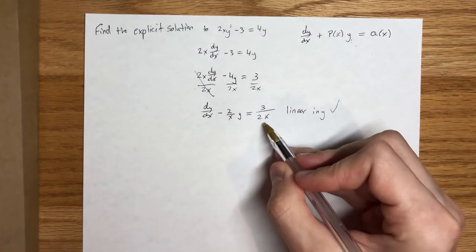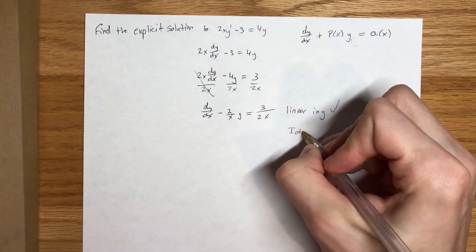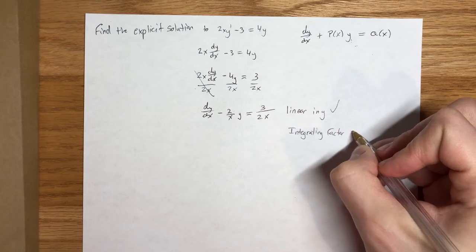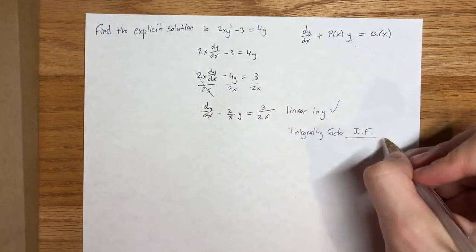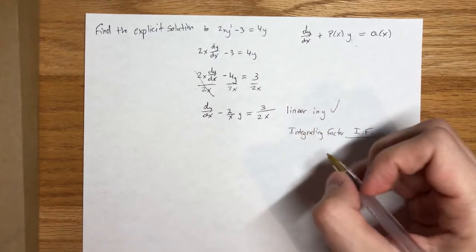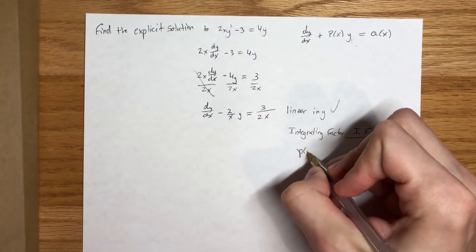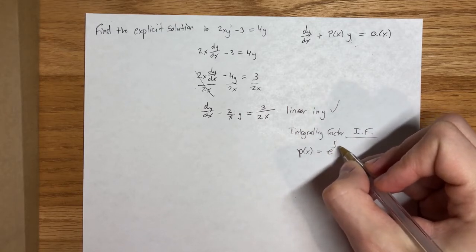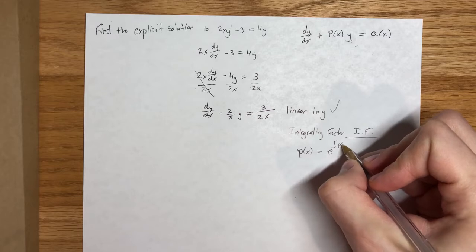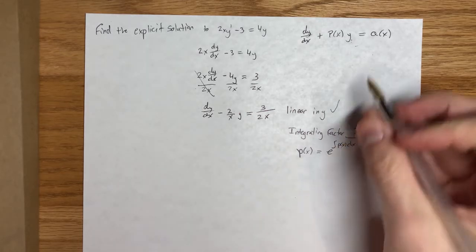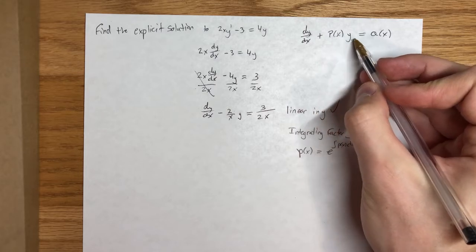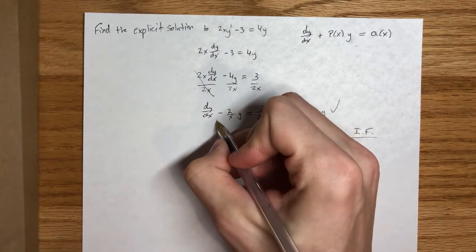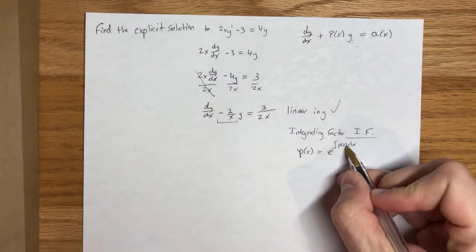So what we do next is what's called an integrating factor, sometimes denoted as IF. That's how I've seen it abbreviated in the past. The format for this will be rho of x is equal to e raised to the integral, so this is inside the exponent, of p of x dx. This p of x comes from this bit here. Whatever's in front of your linear variable, that's what goes inside this little integral. So in our case, a minus 2 over x goes in for p of x.